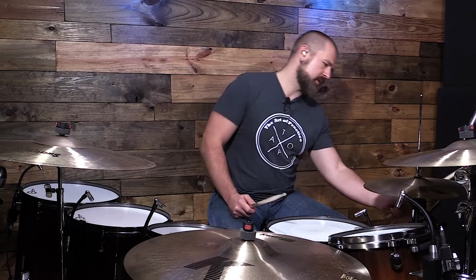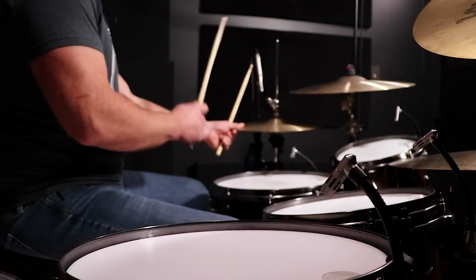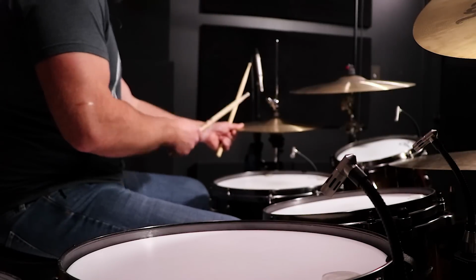So that's going to be our groove. Now we can take that and we can move it to the various subdivisions if we want to. So here's the subdivisions we're dealing with. So we've got quarter note triplets, 2, 3, 4. Triplet, triplet, triplet, triplet. So it feels like it's slowing down.